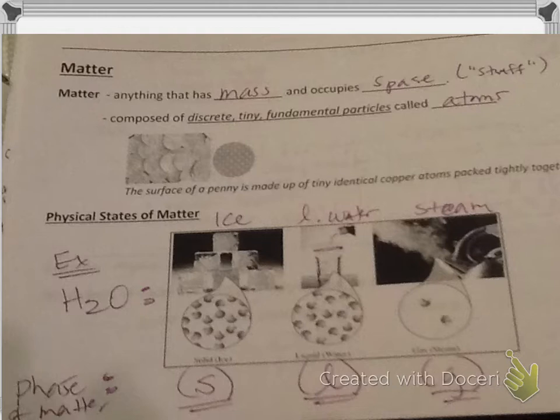So let's go ahead and remember what the definition of matter is. Remember, matter is stuff. It's anything that has a mass and occupies space. Matter is composed of discrete, tiny, fundamental particles called atoms. Okay? So the smallest particle of matter that exists that has properties of that matter is an atom. And these atoms can combine, if you know about chemistry. We'll talk more about that. We're just going to keep the basics right now.